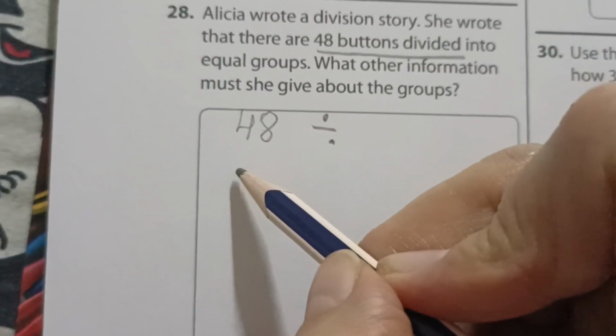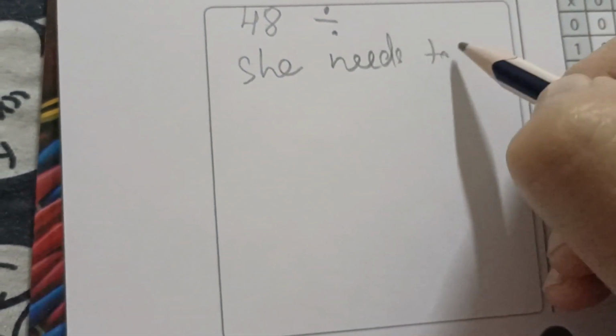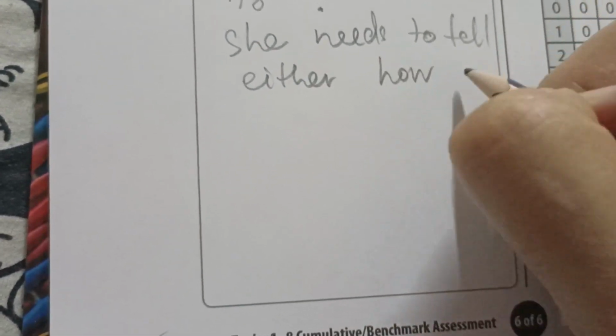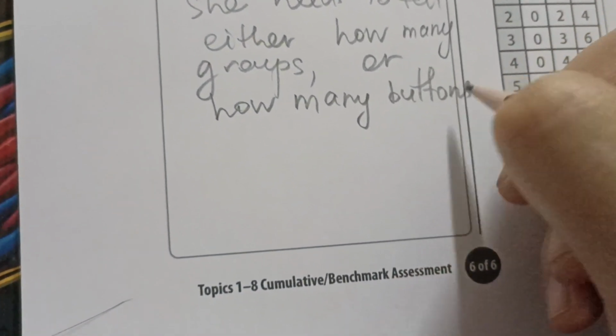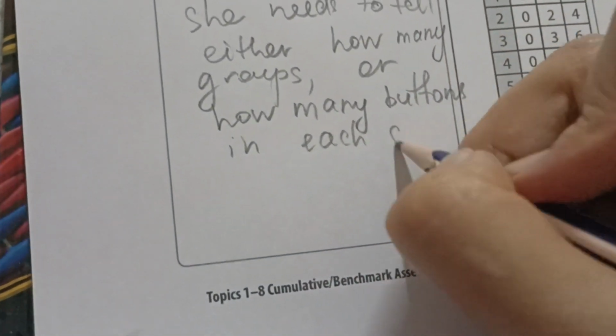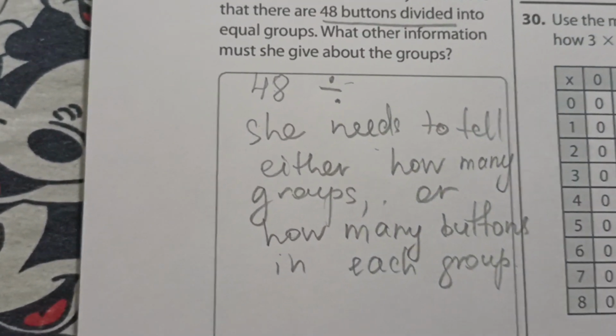So she needs to give, let us write, she needs to tell either how many groups she's going to divide into, or how many buttons in each group. Okay, actually for division there should be one more number. That's it. Okay.